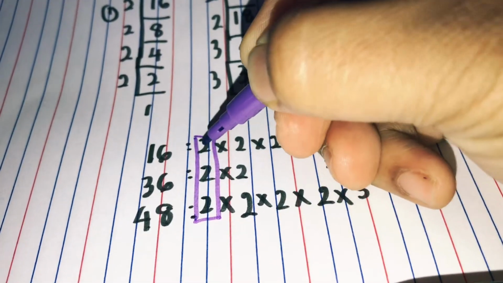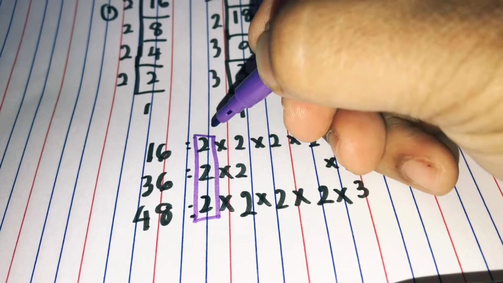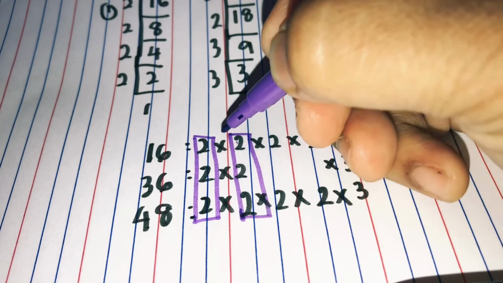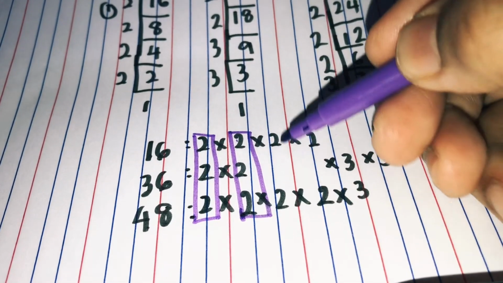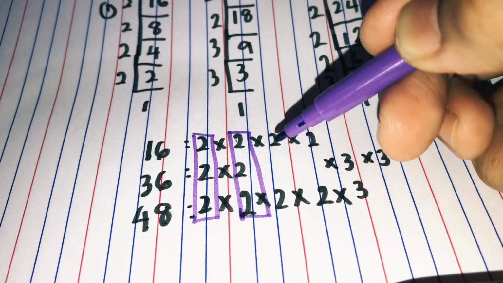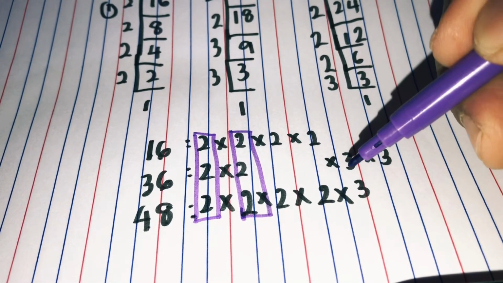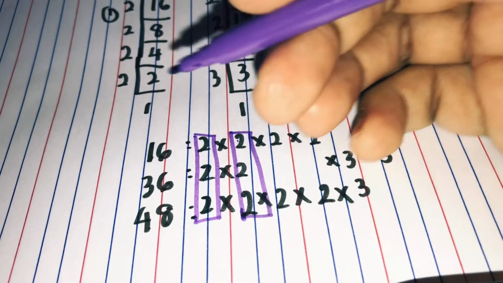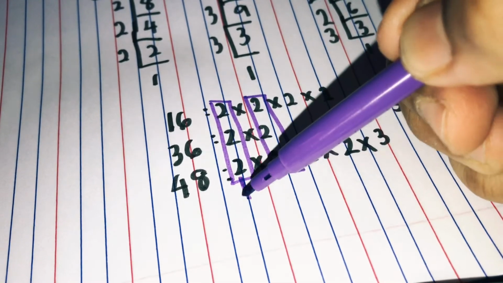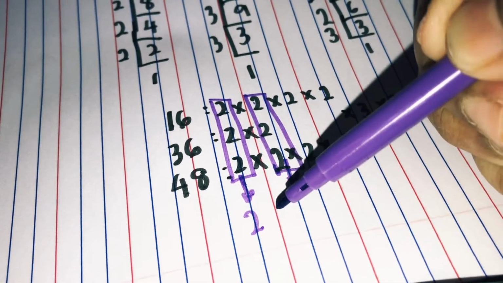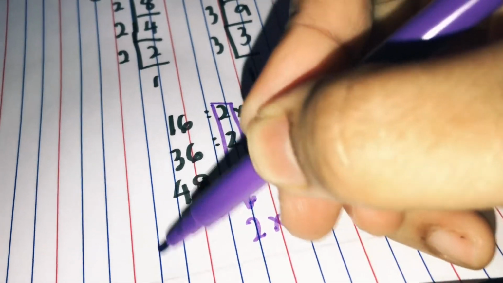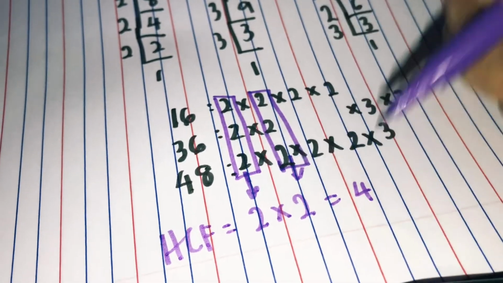So here, 1, 2, 3. Common factors, right? 2. This one also, same 3 numbers. 1, 2, 3. This one you cannot box, because this one is just 2 only. 36 has no more 2, right? This one also just 2 numbers only. So this 2 only is common. Then write down 2 times 2. So 2 times 2 equals 4. So the highest common factor equals 4.